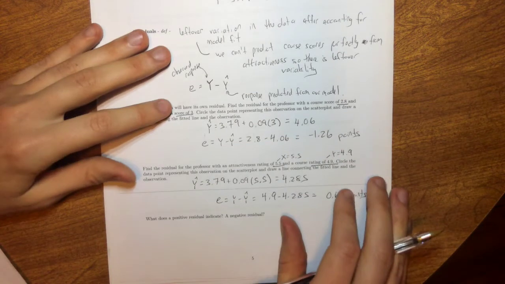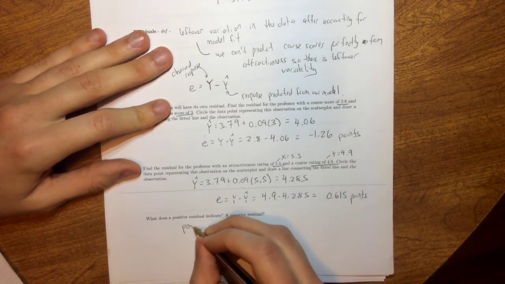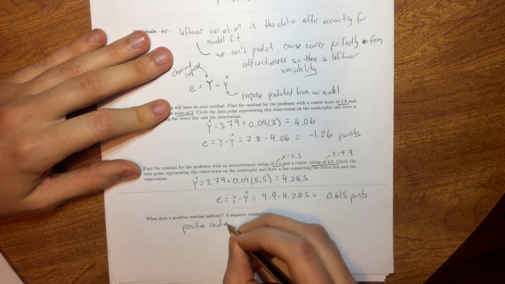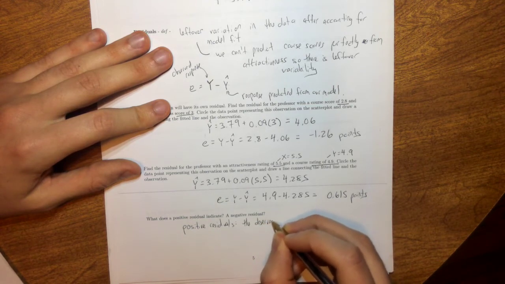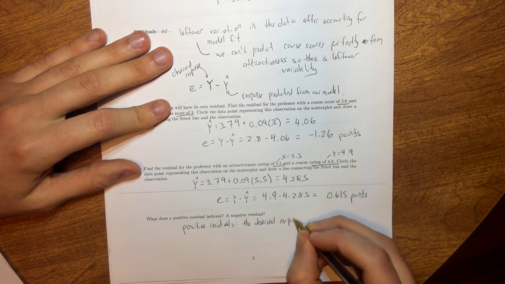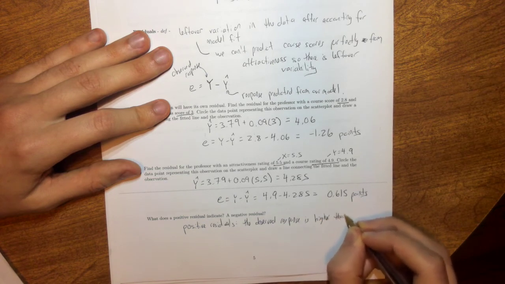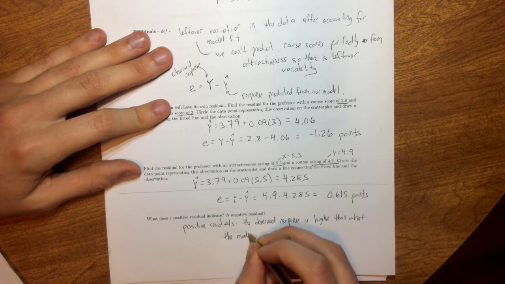We've said a couple of things aloud while talking about these residuals, so let's write a couple of those things down. A positive residual just means that the observed response is higher than what the model predicted it to be.